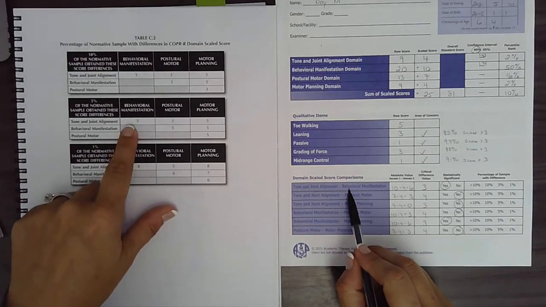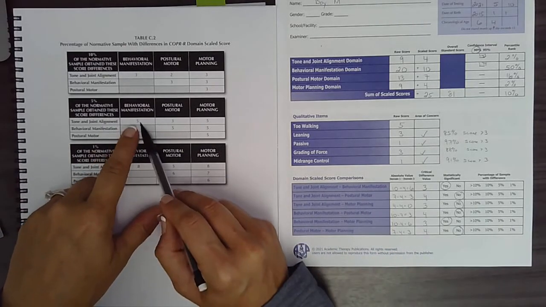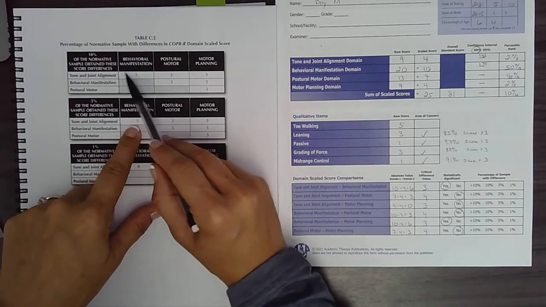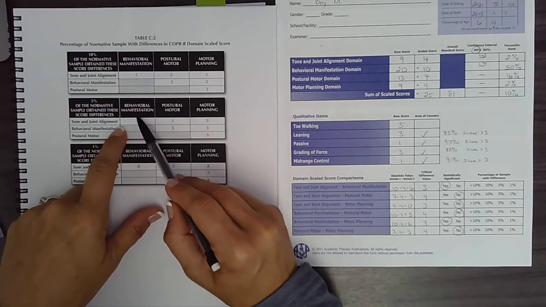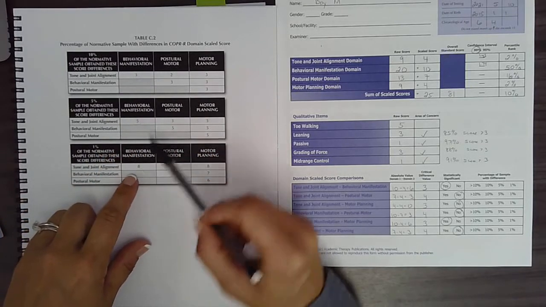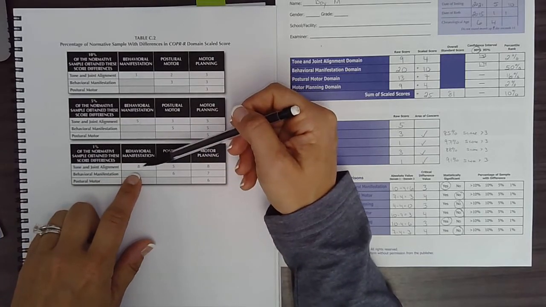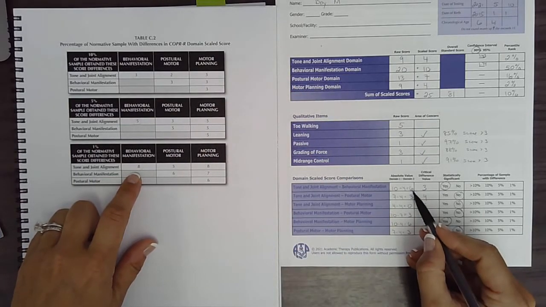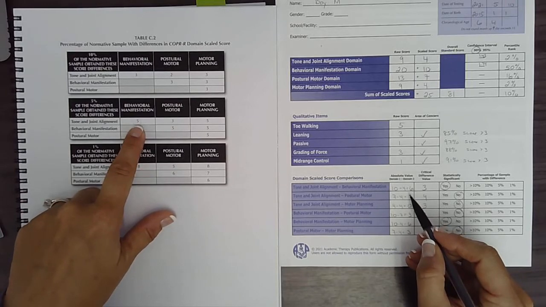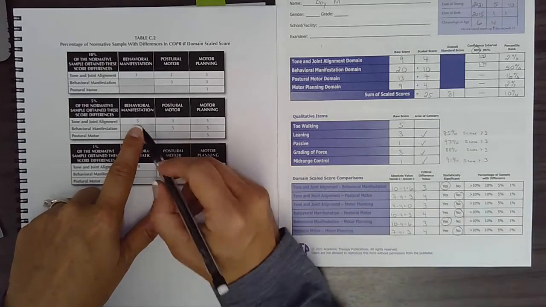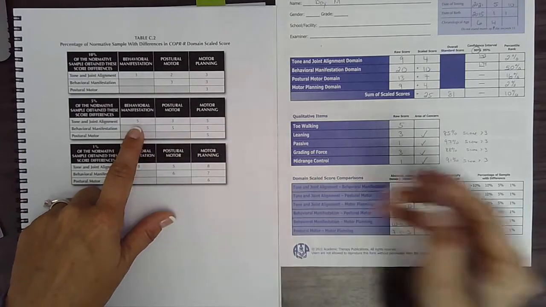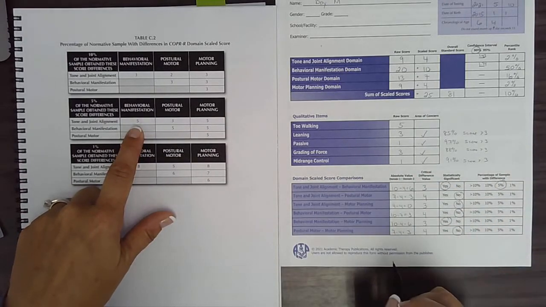I'm going to look here, tone and joint alignment, behavioral manifestation. So we were looking at these numbers right here, 3, 5, and 8. This is for 10% of the sample, this is 5%, and this is 1%. And he had a score of 6, which is closer to the 5. So he's going to be in this one, so 5% of the sample.